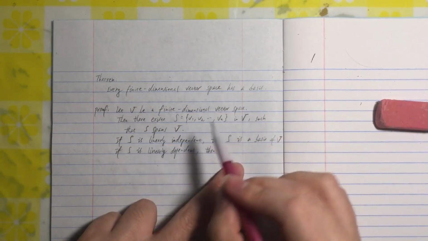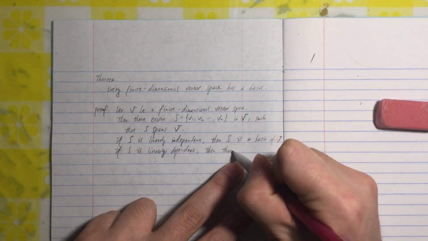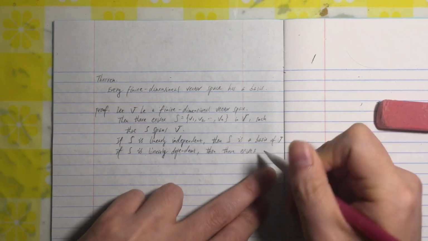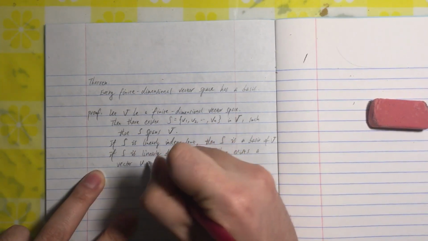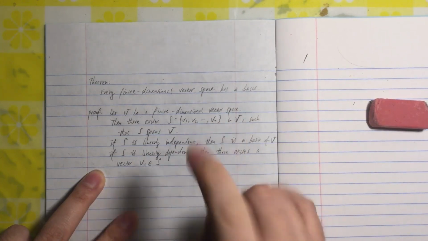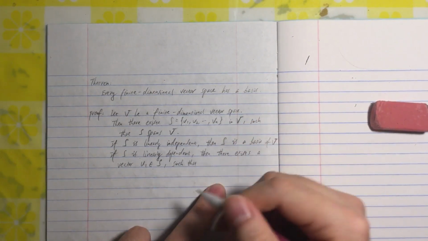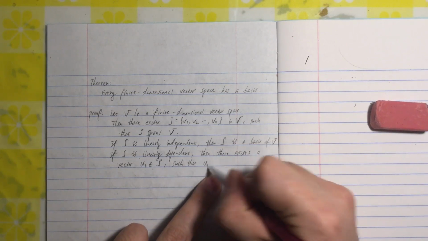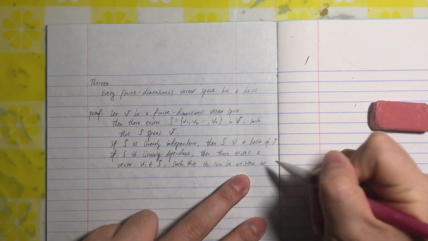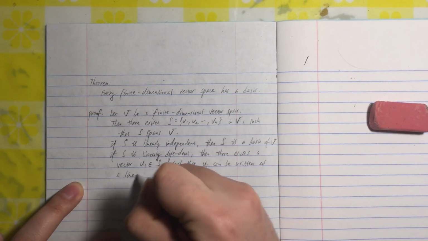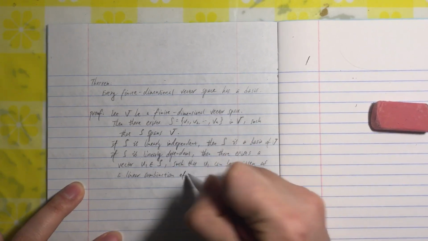Then there is a vector u1 in S such that u1 can be written as a linear combination of all other vectors in S.